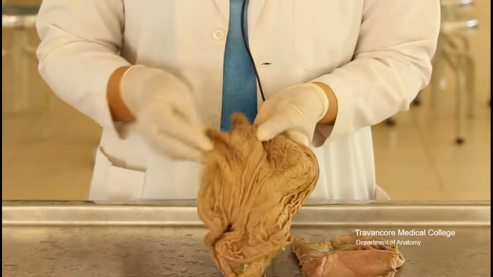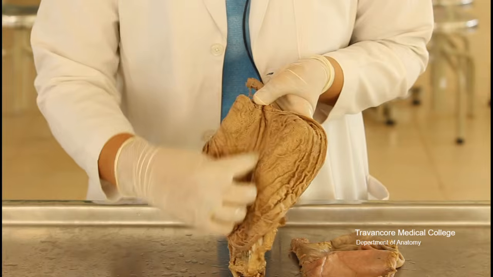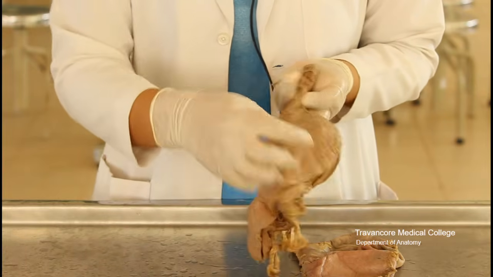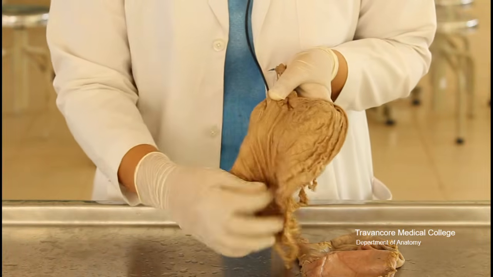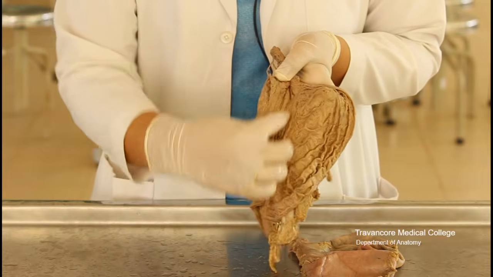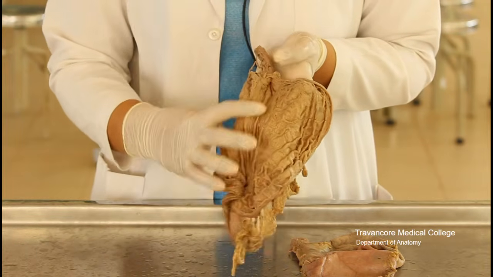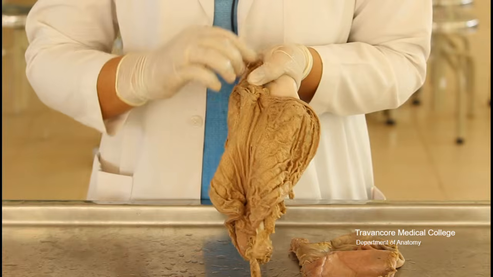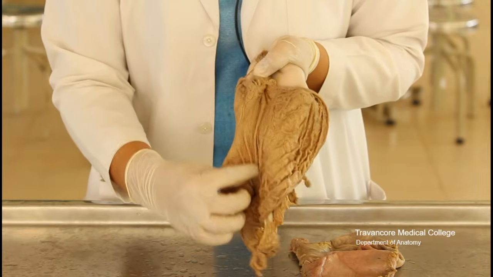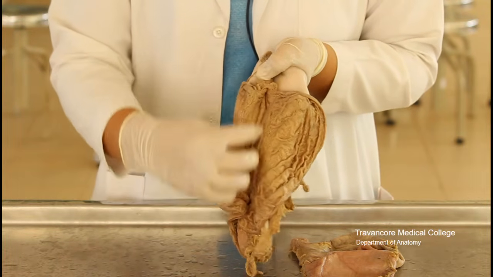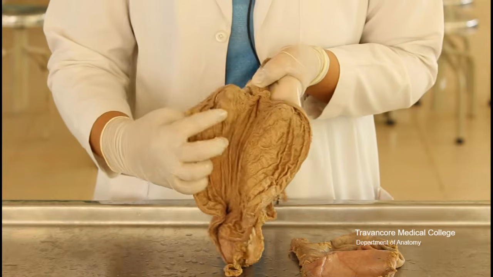Now there is a canal here on the opposite side of the lesser curvature inside. This is called the gastric canal of Magenstrasse. Now when we drink liquids, they pass through this gastric canal of Magenstrasse, hence this area is more prone to ulceration.